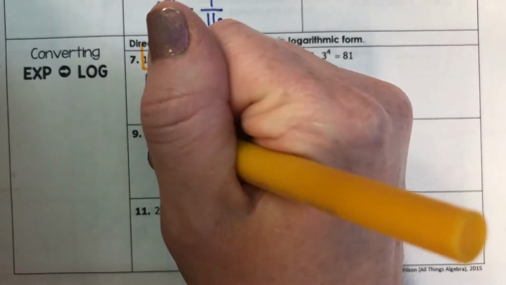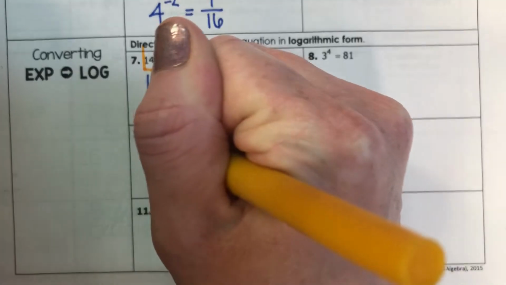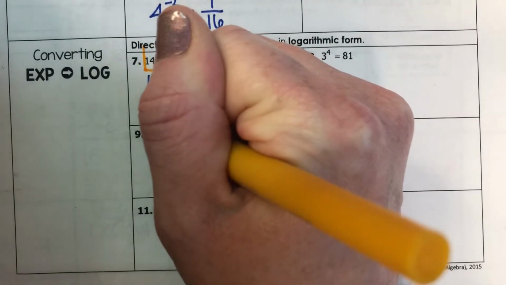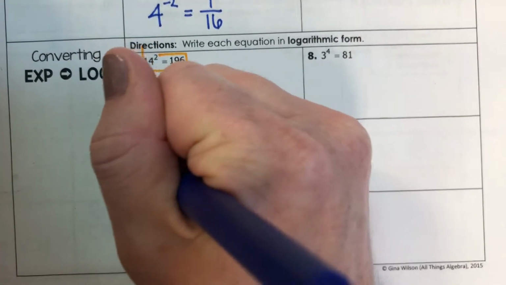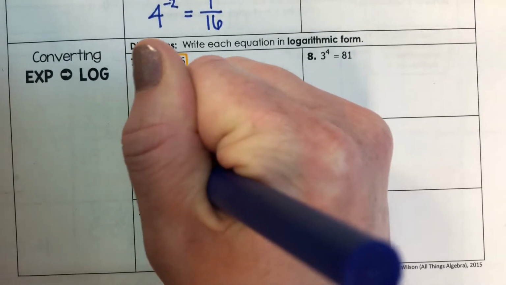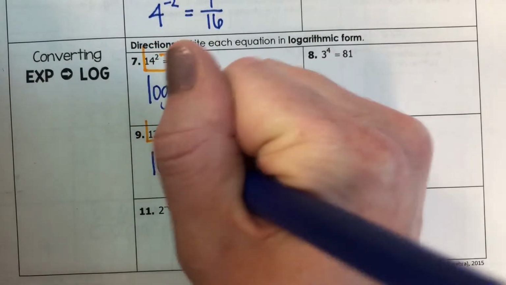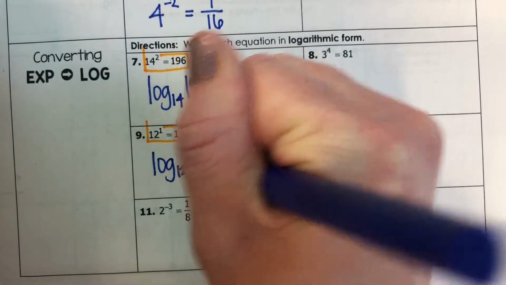All right, I'm going to do the same thing here. I'm going to come down through the 12 over to this 12 and end at the 1. So this will be log base 12 of 12 equals 1.